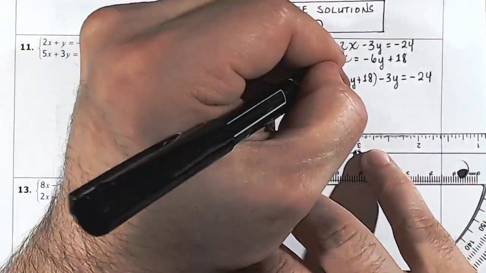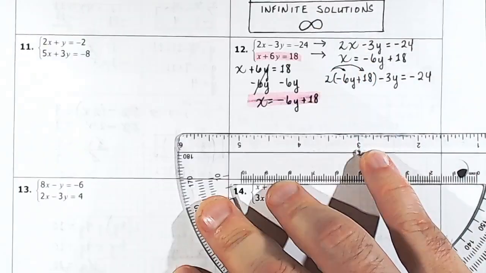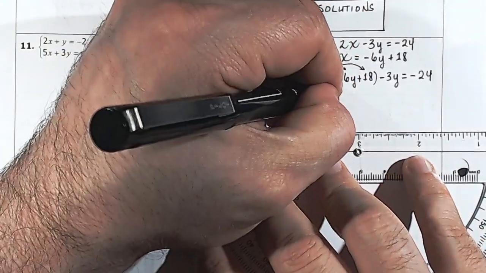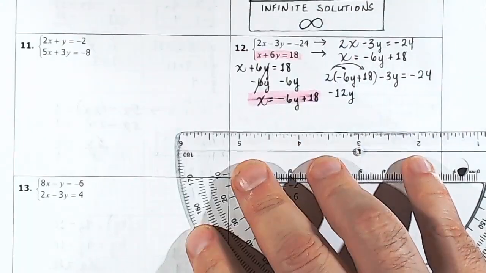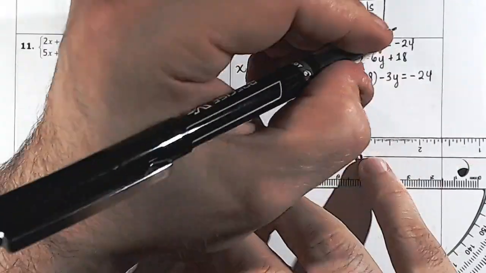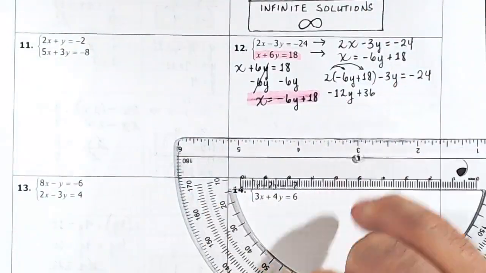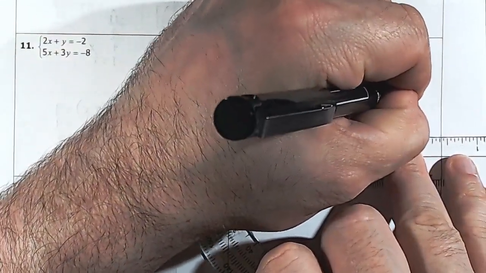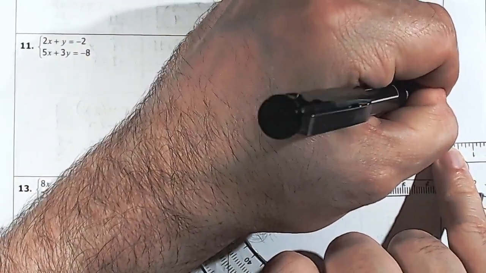Okay, first thing we're going to do is distribute, multiply this 2 through this parenthetical expression. So 2 times negative 6y is negative 12y. And 2 times 18 is 36, so plus 36. Bring down that minus 3y. Minus 3y equals, we didn't touch the right side, so it's just the same. Bring it down, negative 24.